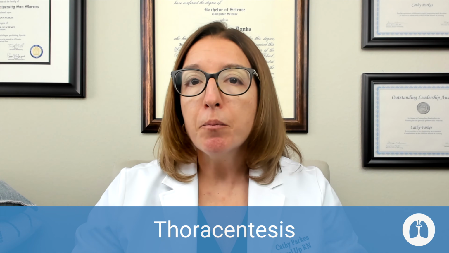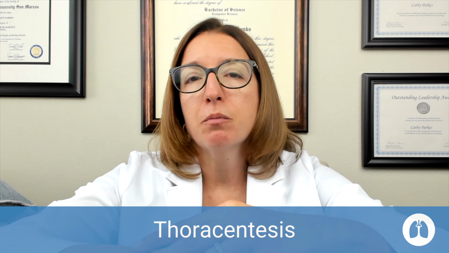Next, let's talk about a thoracentesis, which involves the insertion of a needle into the patient's posterior chest to remove fluid or air from the pleural space. Pre-procedure, you want to have the patient sit upright and their arms should be supported on their bedside table or on pillows. During the procedure, they need to remain perfectly still. So you need to advise them not to talk, move, or cough when the thoracentesis is being performed.